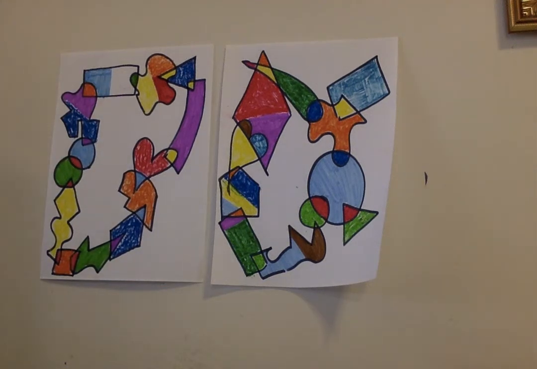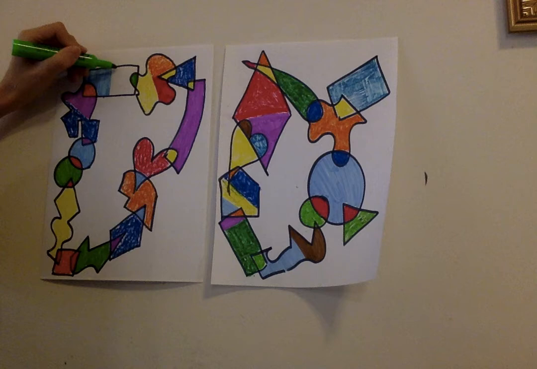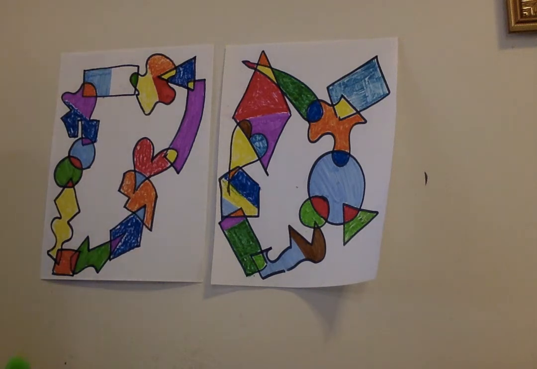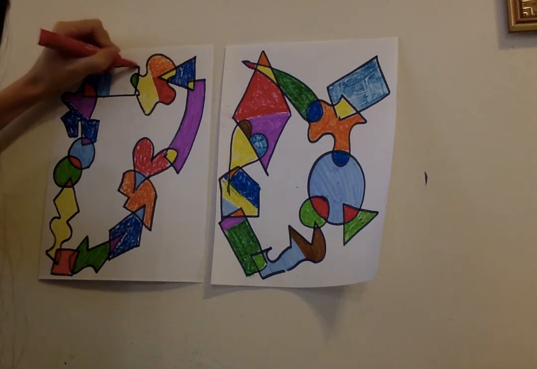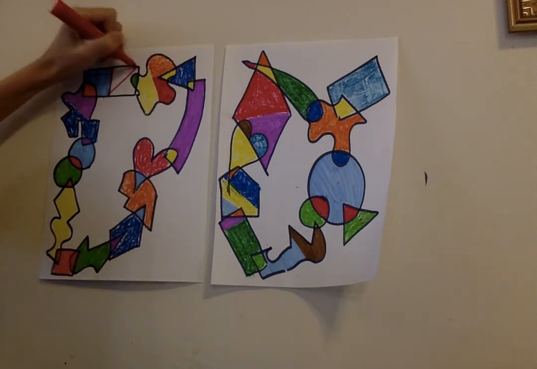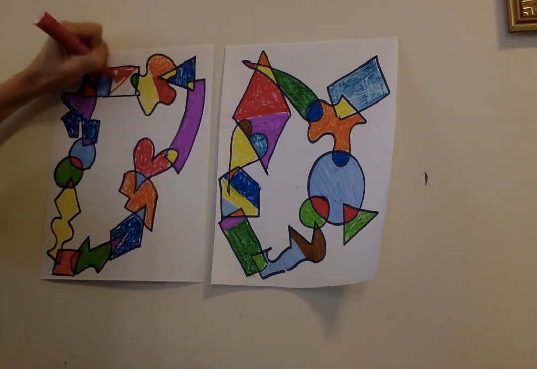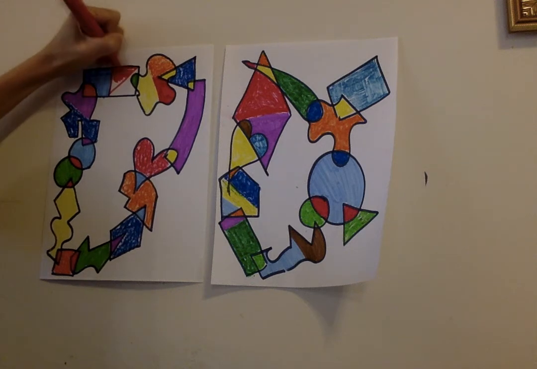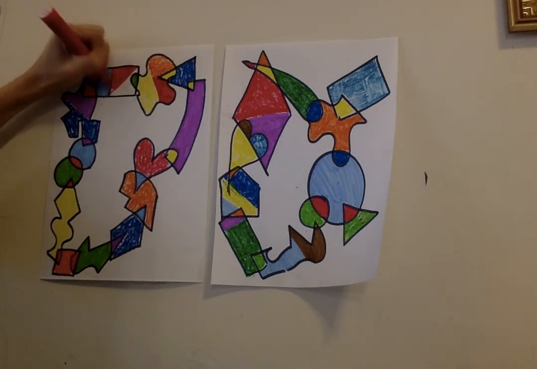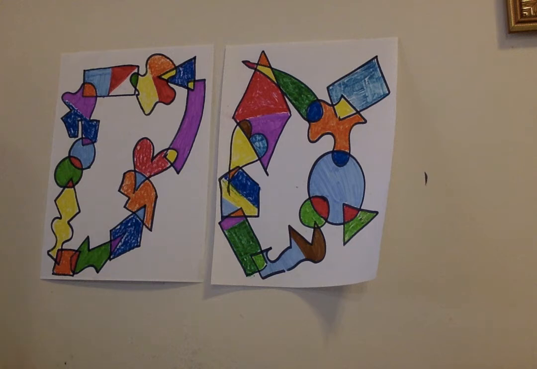I'm trying to see what I want here. So I'm just deciding to break up my big shape into smaller shapes to color in.